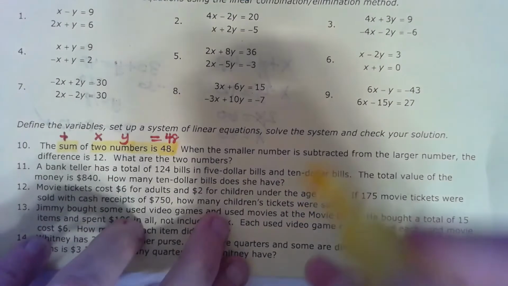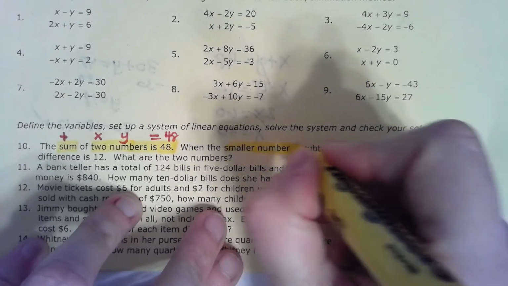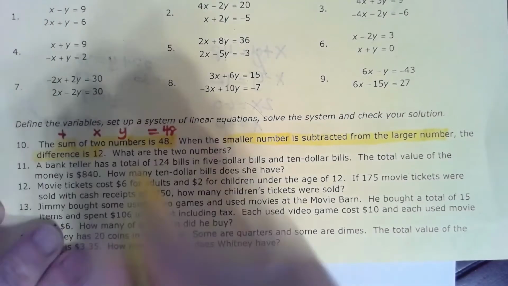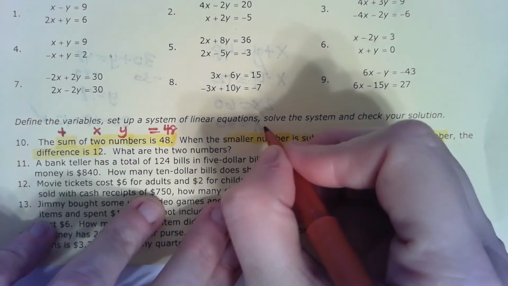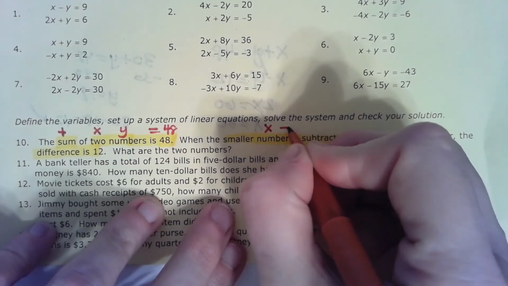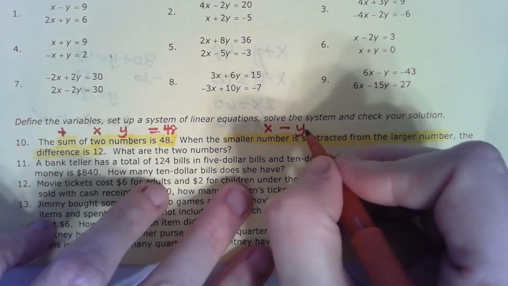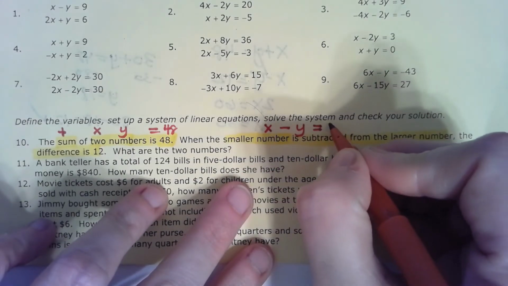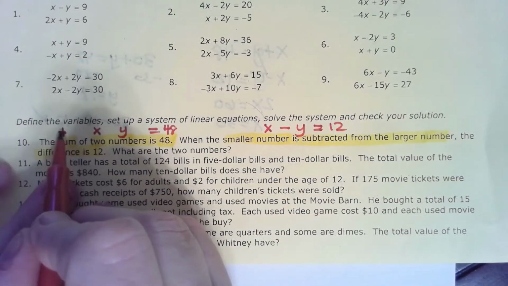It says when the smaller number is subtracted from the larger number, the difference is 12. I don't know which one's the smaller number, but I'm just going to say when I subtract the two numbers, it says the difference. Difference means the answer to a subtraction problem is 12. Well, that equation kind of wrote itself. There's a little bit of information missing.